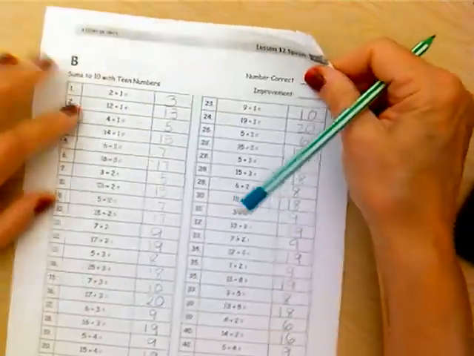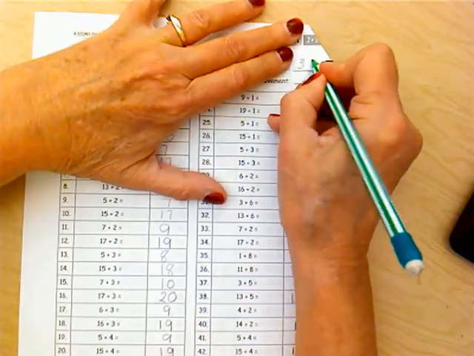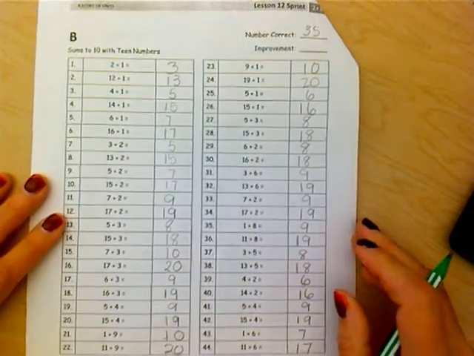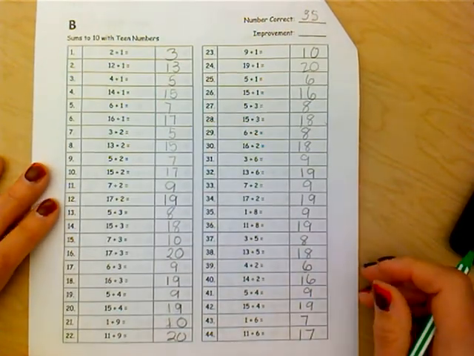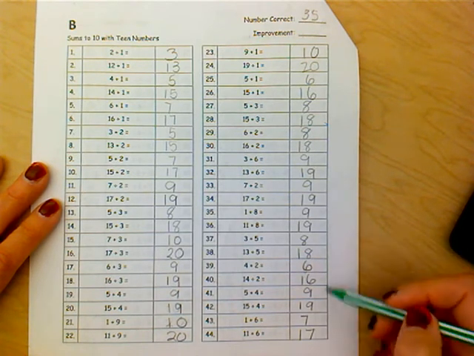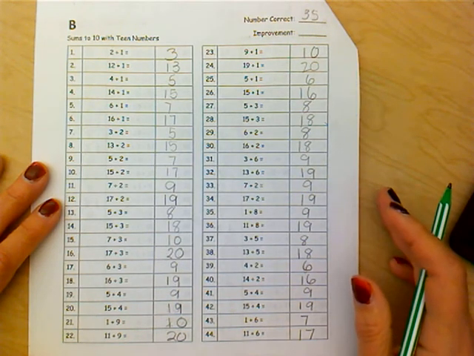Okay, now we're coming over to side B, same thing. We're looking for you to improve your score because the only person you're competing against is yourself. So pause that video, take a look at how you did, and be certain any that you did not get finished that you do finish. It would be something that we would expect you to do.